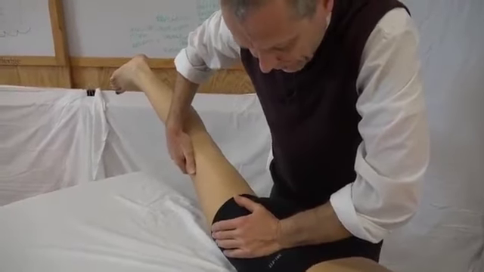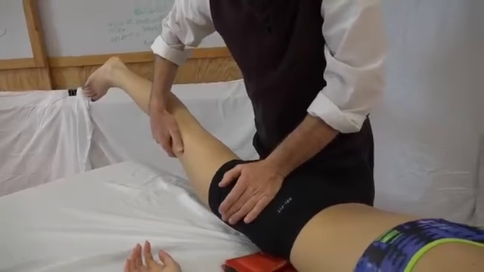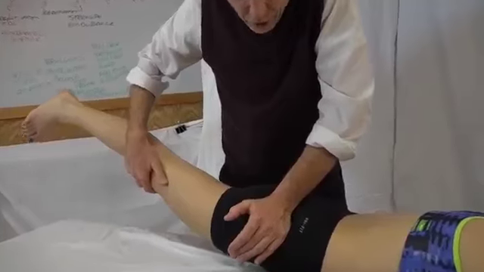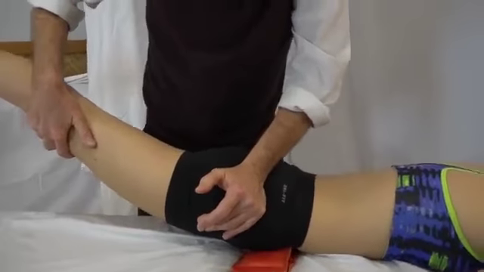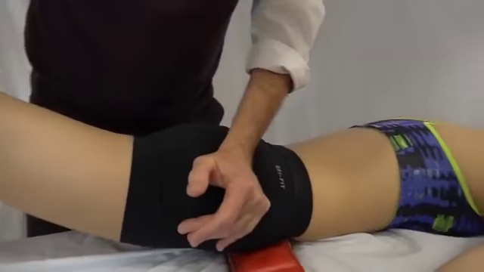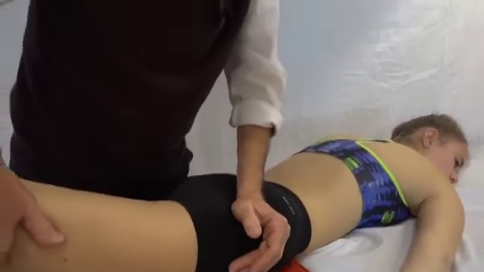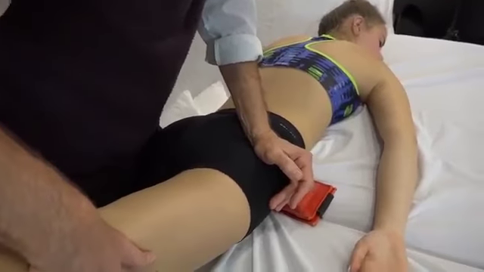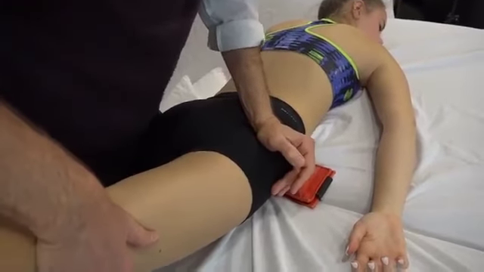or I can also do some curve glide. So going on the greater trochanter and doing small rotation on the posterior aspect of the greater trochanter. And as I go into extension, I do a little curve glide of hip extension.